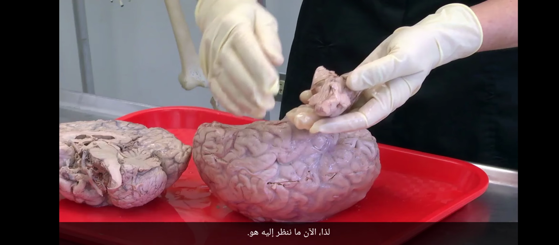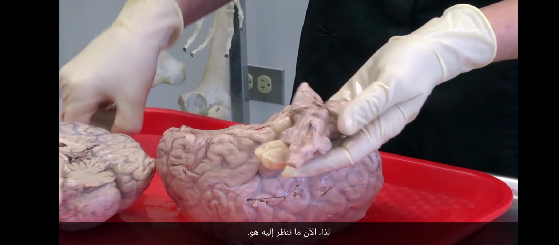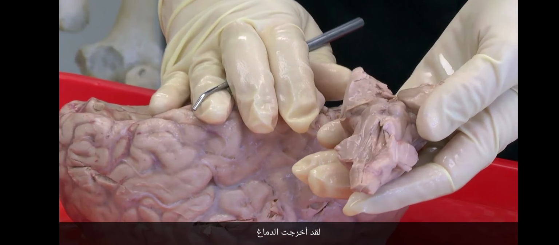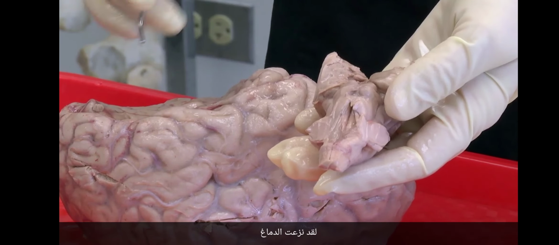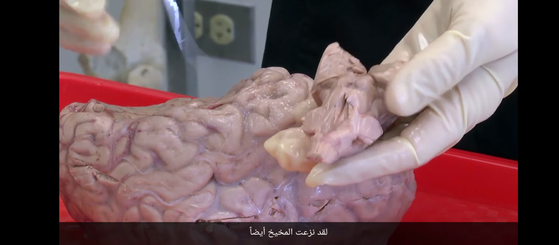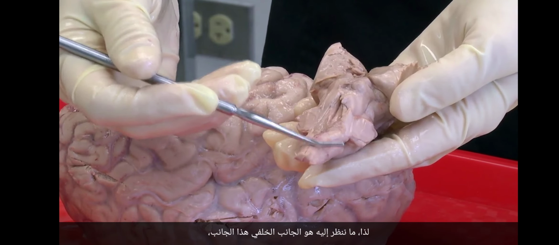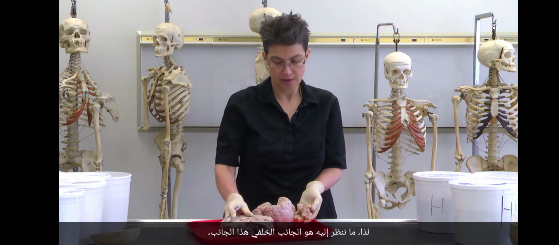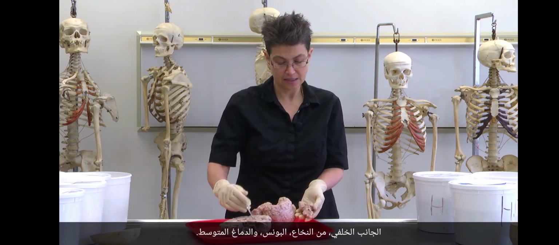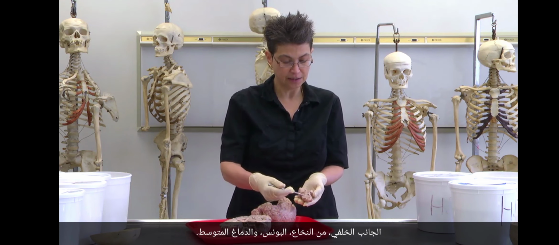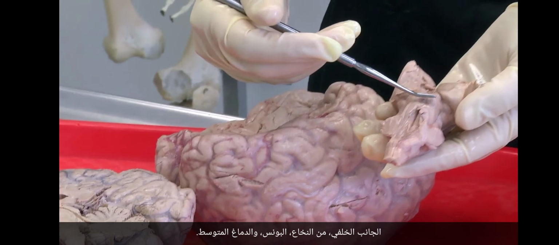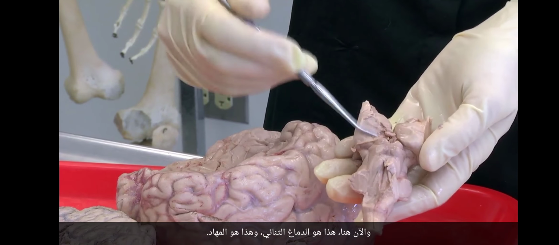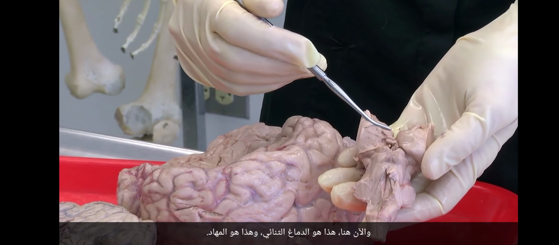So now what we're looking at is, I've taken out the telencephalon. I've taken off the telencephalon. We'll look at that in a moment. I've also taken off the cerebellum. So what we're looking at is the back side of the medulla, the pons, and the midbrain. And now here, this is the diencephalon. This is the thalamus.